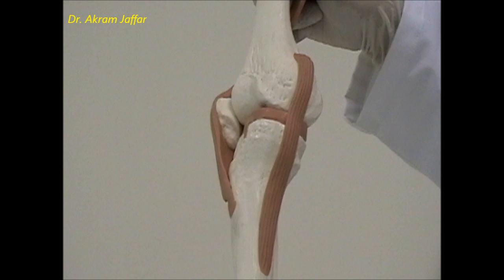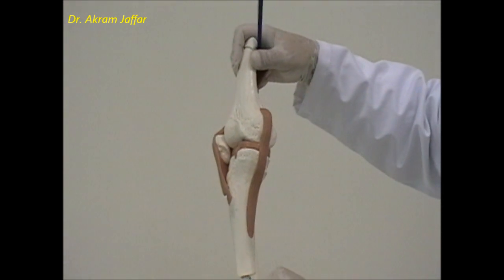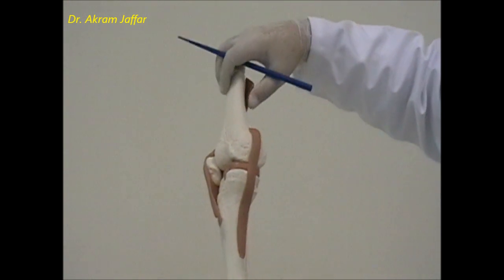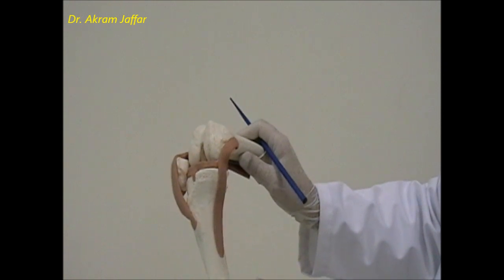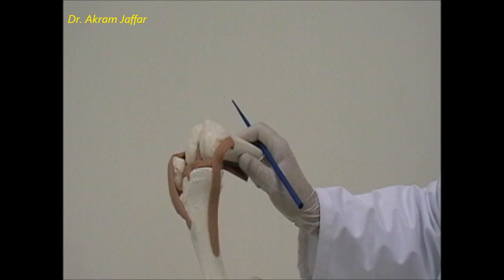I'll show it to you again here. You can see that now the knee joint is extended, and it is the distal end that is articulating. It is less curved than during flexion. For example, here, now we have a more curved articular surface of the femur articulating with the tibia.